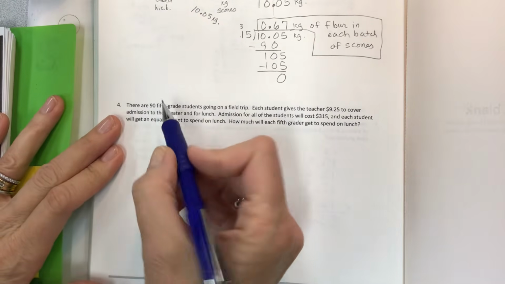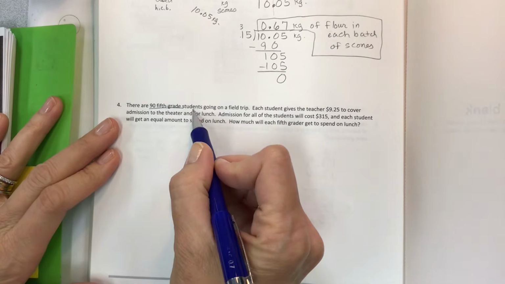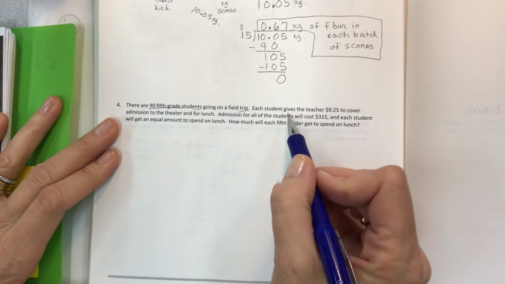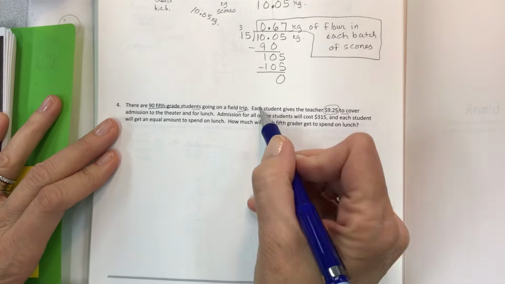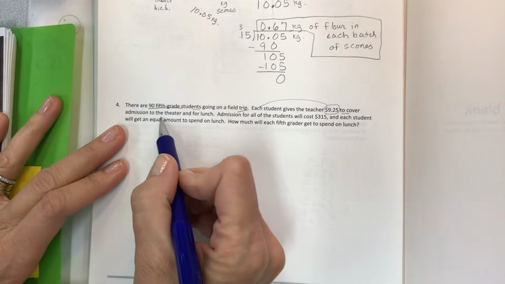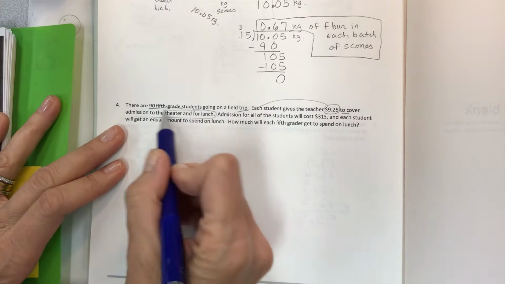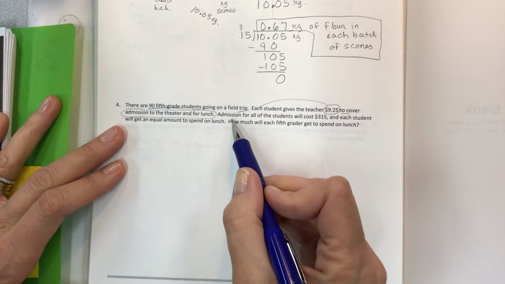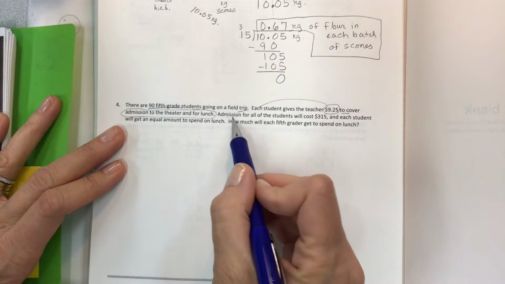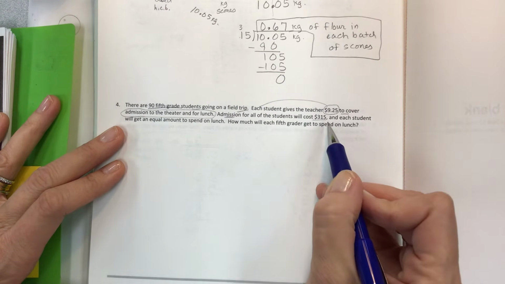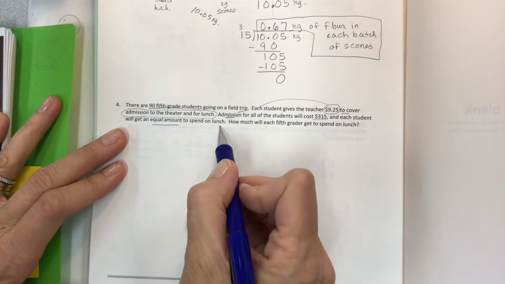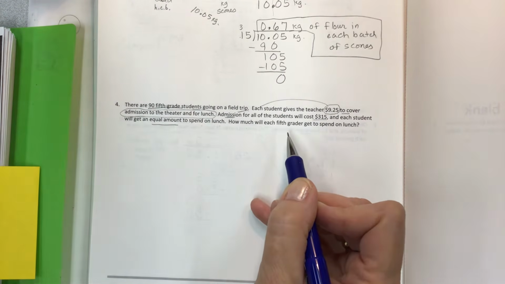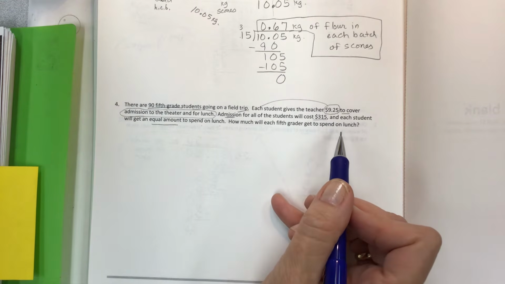All right, there are 90 fifth graders going on a field trip. Yay! Each student gives the teacher $9.25 each one to cover admission to the theater and for lunch. So that's for both items. Admission for all of the students, that's for the one, will cost $315, and each student will get an equal amount to spend on lunch. How much will each of the fifth graders get to spend on lunch?